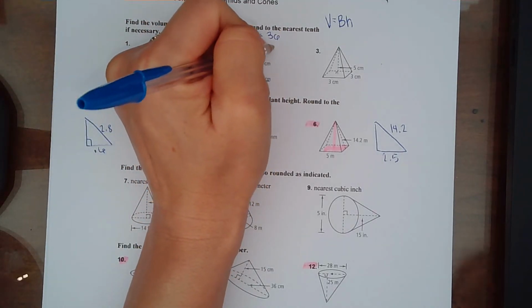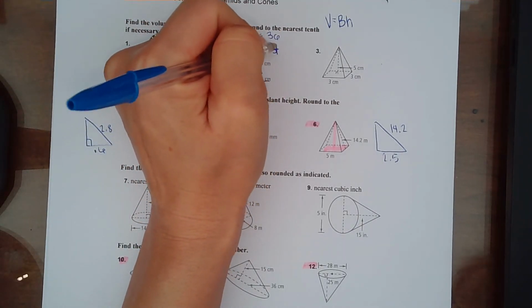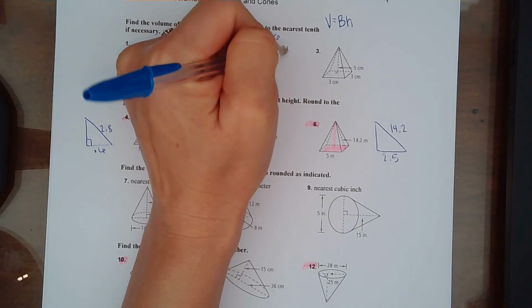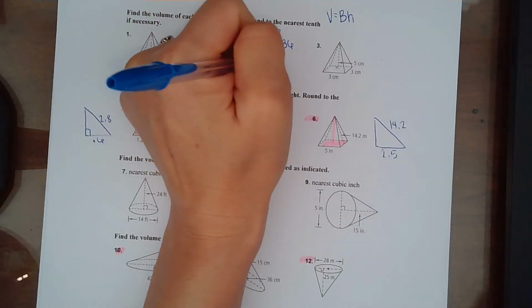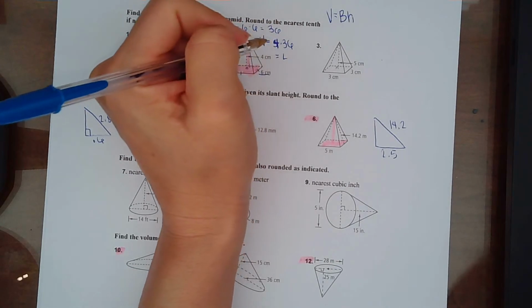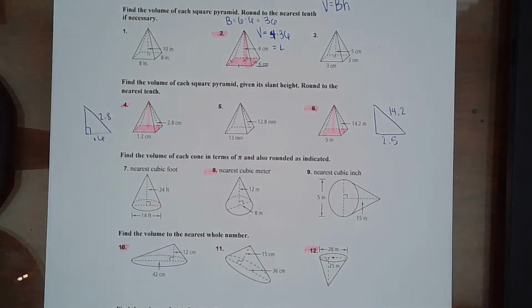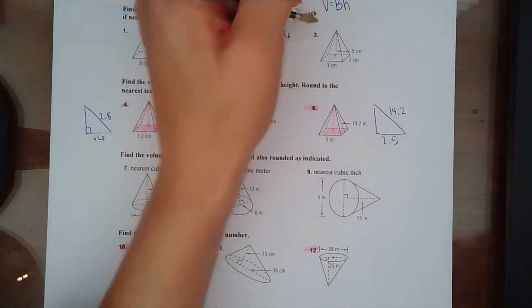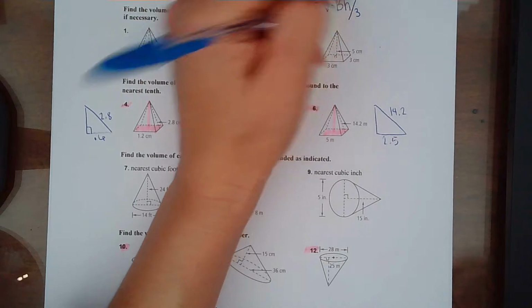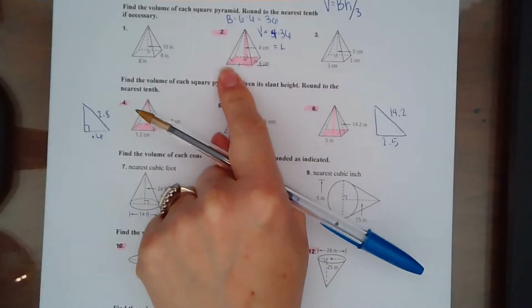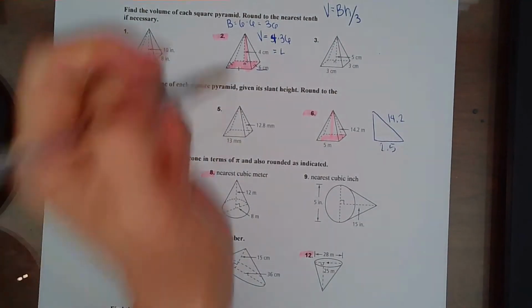So centimeters. We're going to do 4 times 36, and we will get, hold on one second. I did that wrong. Oh, my goodness. I forgot that you have to divide by 3 when it's a pyramid. Oops. Sorry, guys.